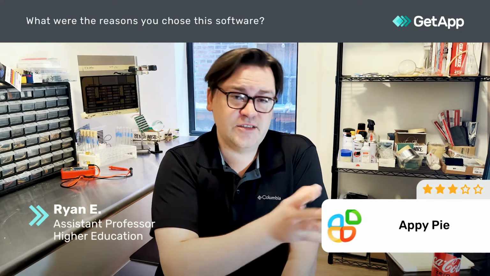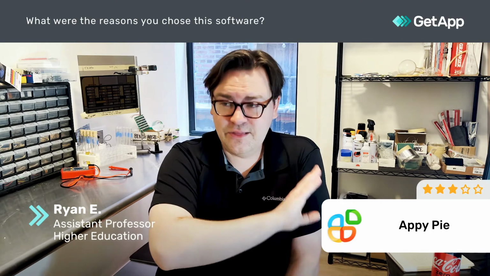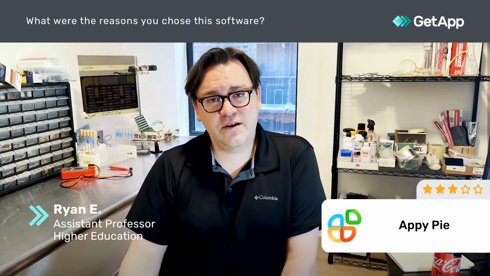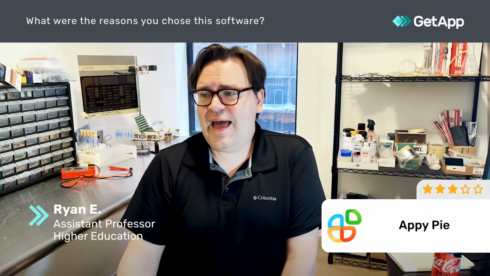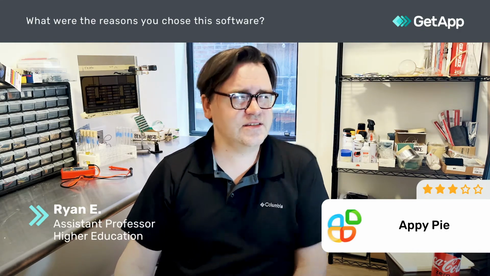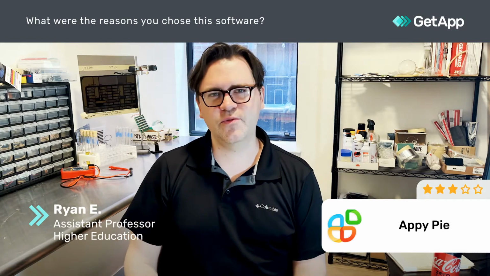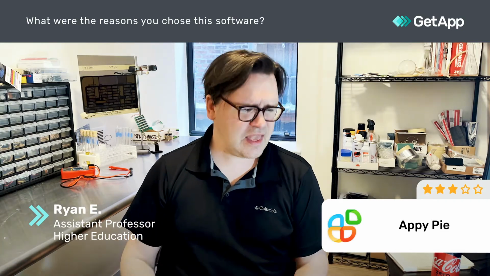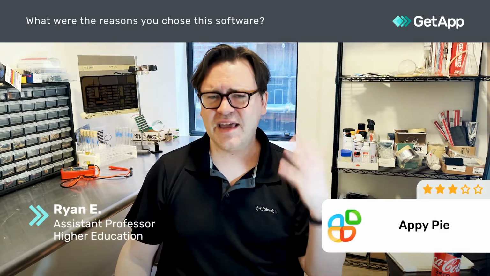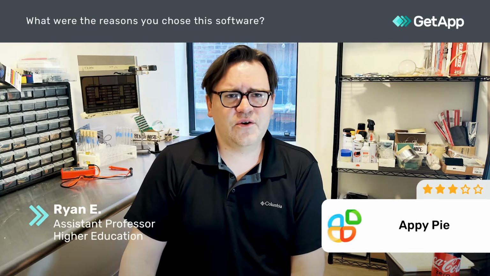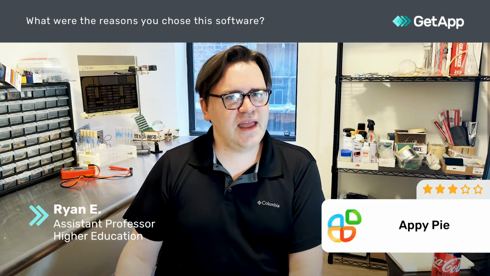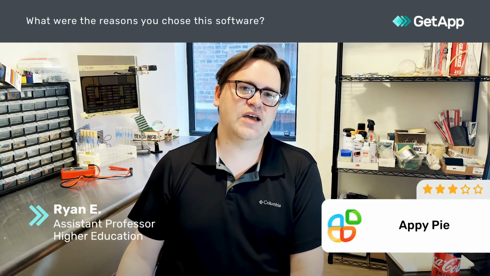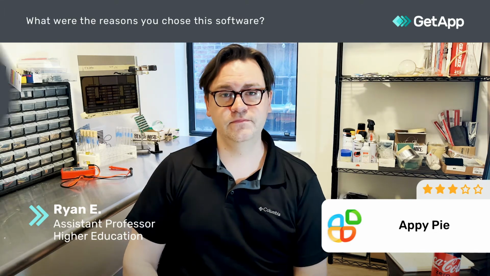Comparing it to its competitors, however, it looks even better because a lot of the competing products that I evaluated had buggy interfaces that didn't seem to work well with my web browser. Some of them seemed a little bit sketchy in terms of their overall trustworthiness and so forth. So in the end, Appy Pie seemed like the best option available.